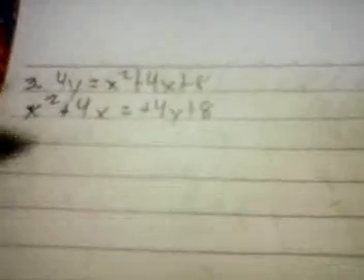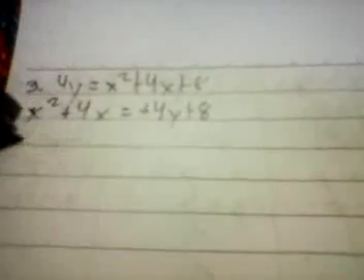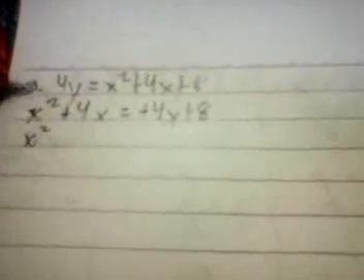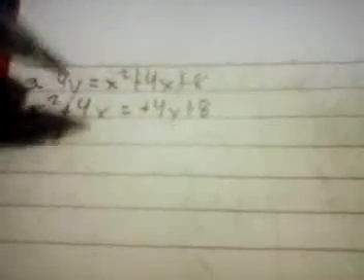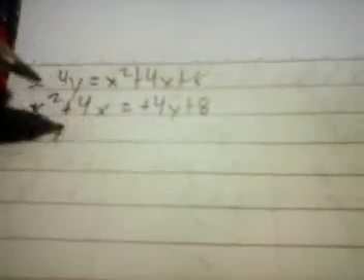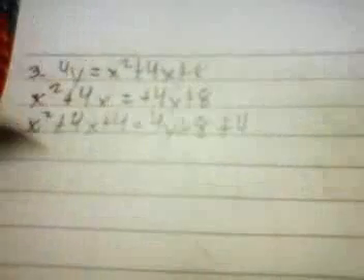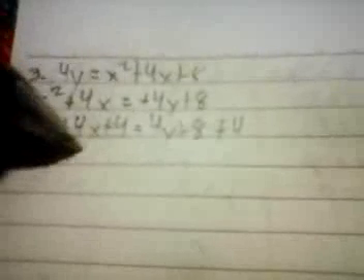So right now we have to complete the square. You know how to complete the square, right? You divide the 4x coefficient by 2 and multiply by itself. So 4 divided by 2 is 2, and times itself will be 4. So x squared plus 4x plus 4 is equal to 4y plus 8 plus 4. And we have to factor this: x plus 2 quantity squared is equal to 4y plus 12.